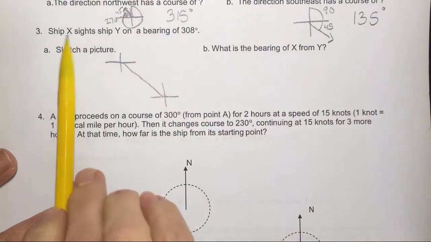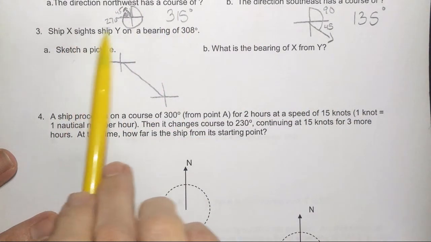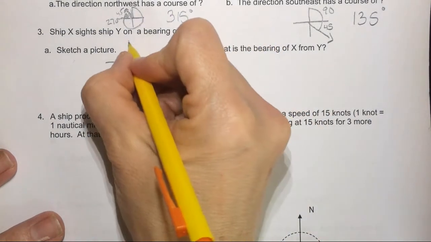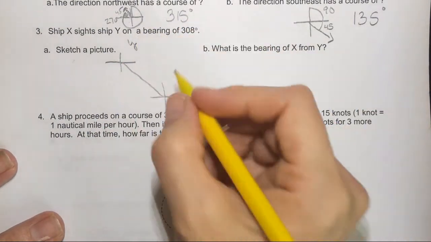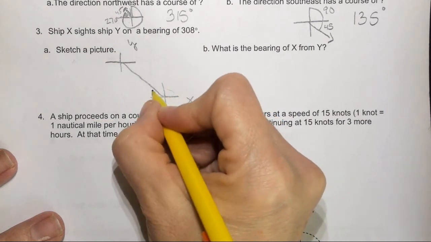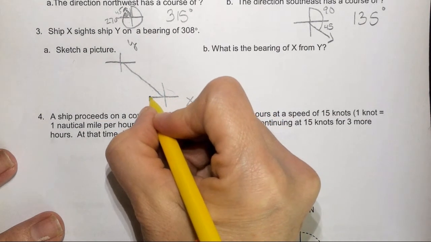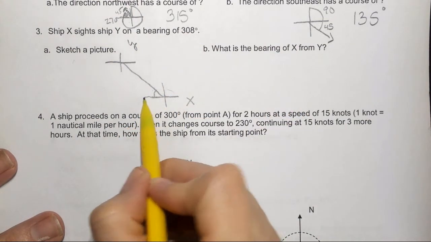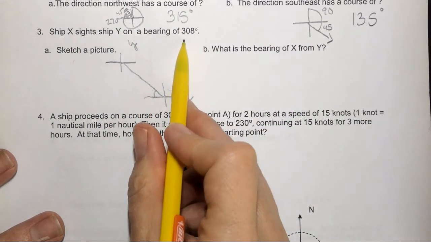So they told me that X sights Y on a bearing of 308. So this is X and this is Y. And 308 is going to put me all the way over here. So again, we got to figure out this little wedge in order to answer the question. I know I've already gone 270, but I need to go 308.